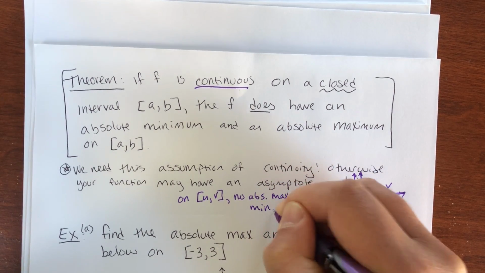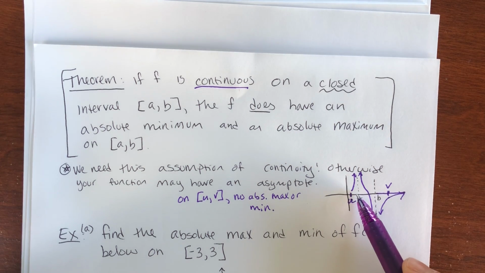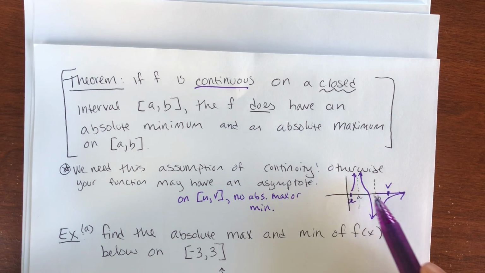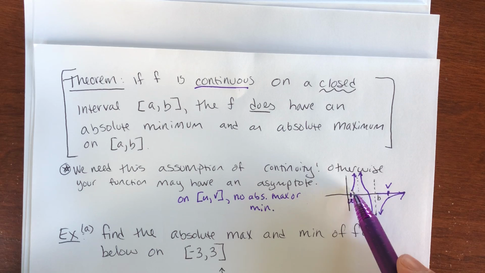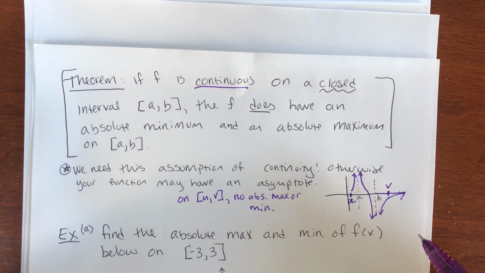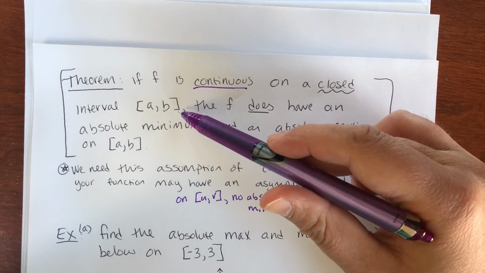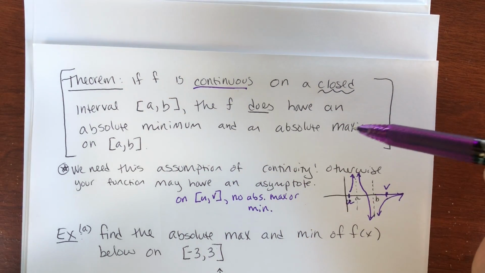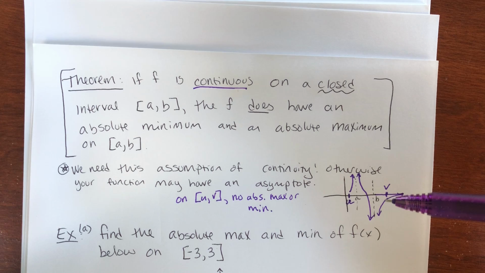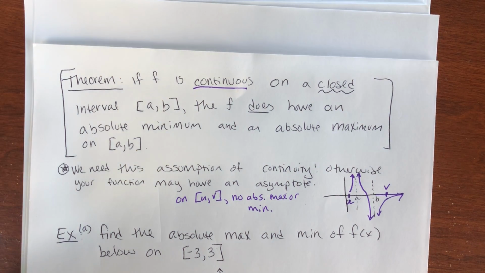And the reason that this theorem doesn't apply here is because this function that I drew, this f curve, is not continuous on the interval from U to V. It has these asymptotes here. So it is important that we assume that the function's continuous, but if we know that it's continuous on this closed interval, then this theorem allows us to conclude that the function does have an absolute max and an absolute min on that interval. Let's look at an example.